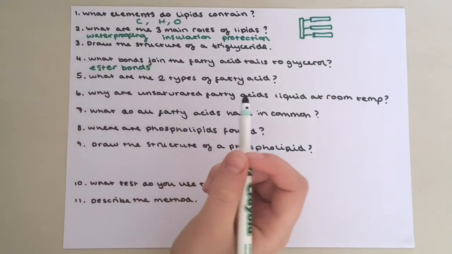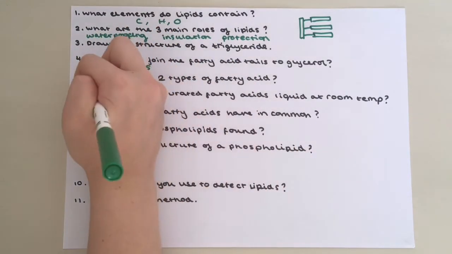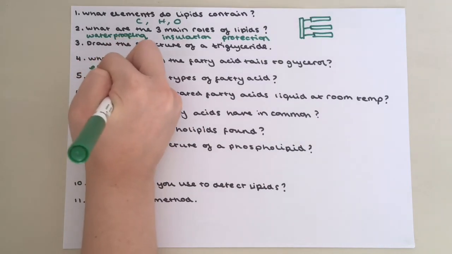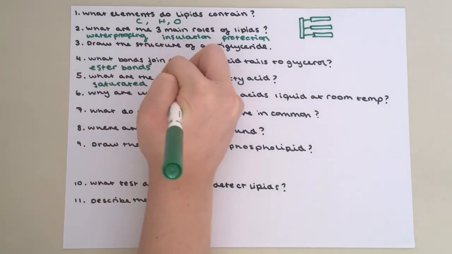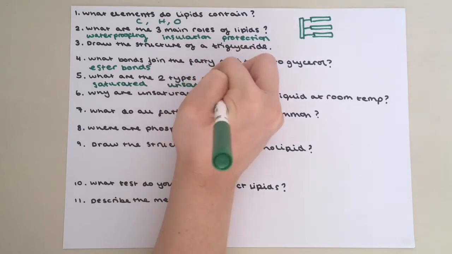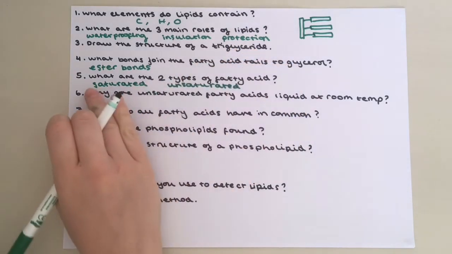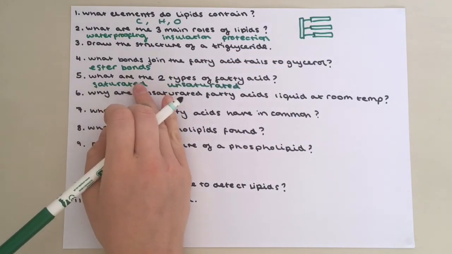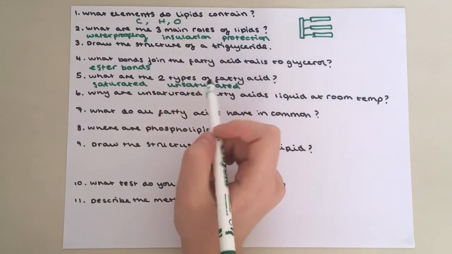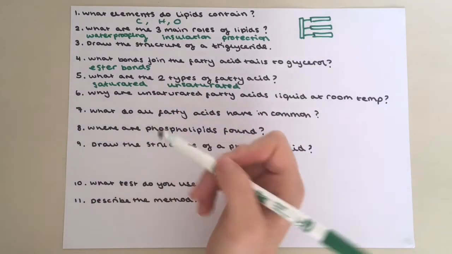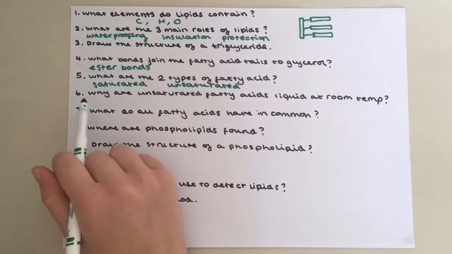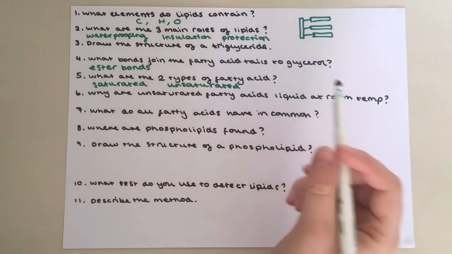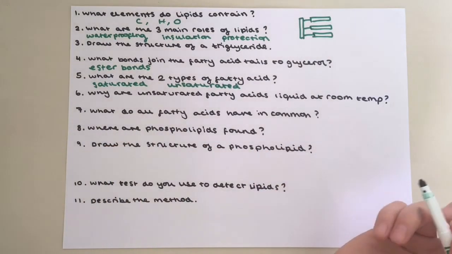Question 5. What are the 2 types of fatty acid? You've got saturated and unsaturated. Saturated being the one which has no carbon-carbon double bonds, and unsaturated having at least 1 carbon-carbon double bond. Question 6. Why are unsaturated fatty acids liquid at room temperature?